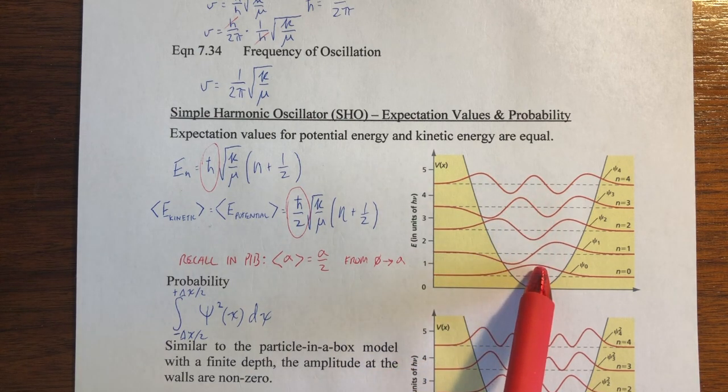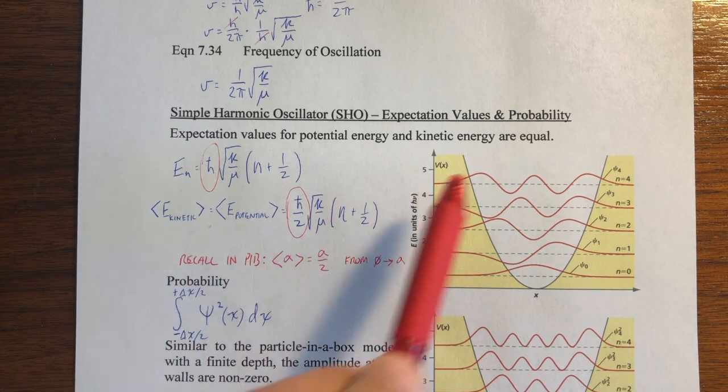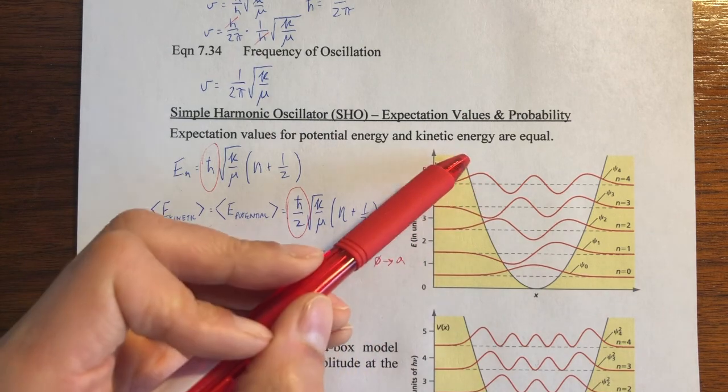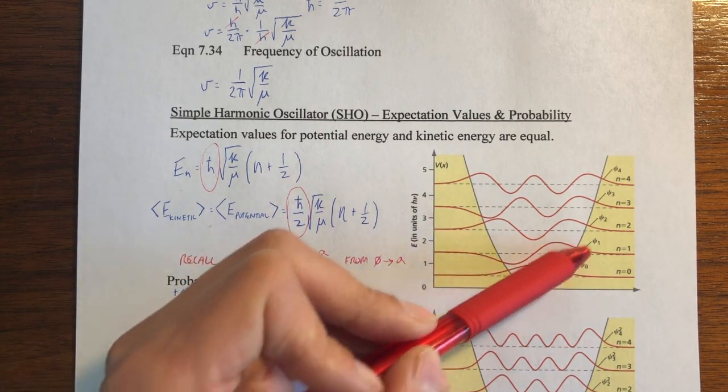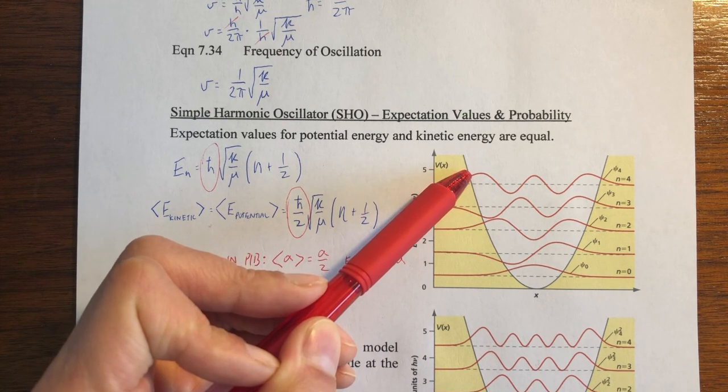And so that is describing the expectation value for kinetic energy, right? Because inside the well, what we have is kinetic energy. Now we can also look at the parabola that describes potential energy. Where would you expect to find the average value for potential energy?